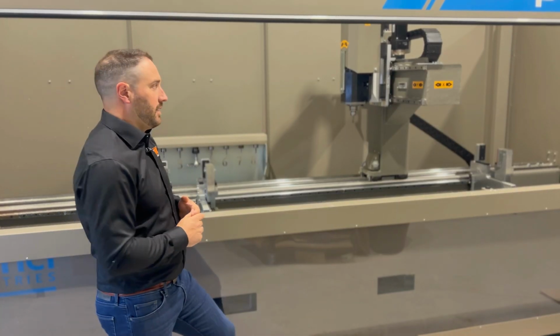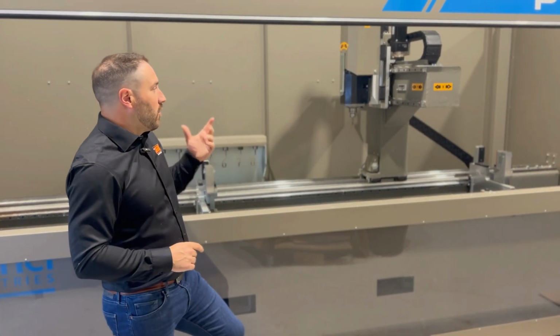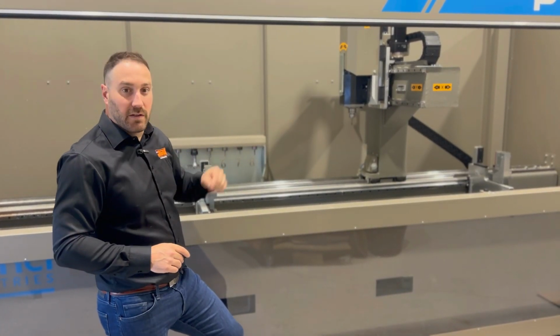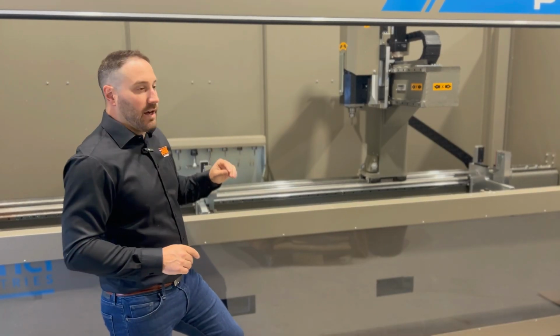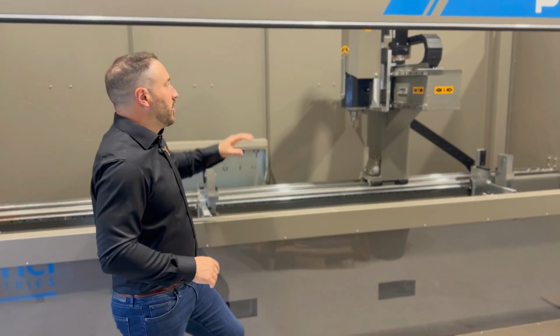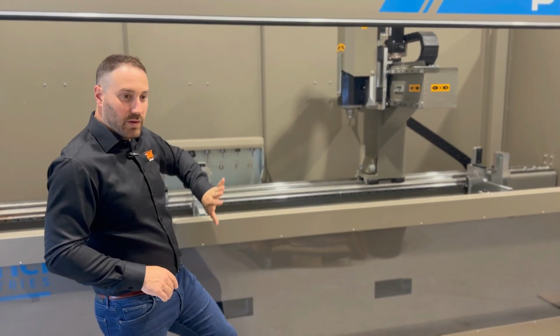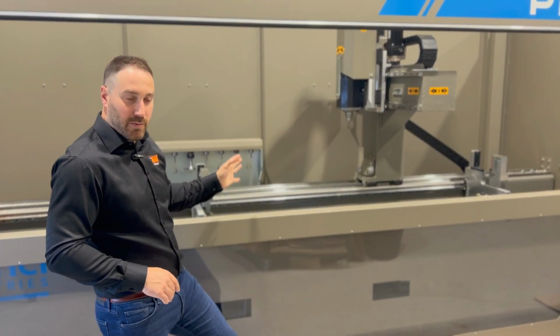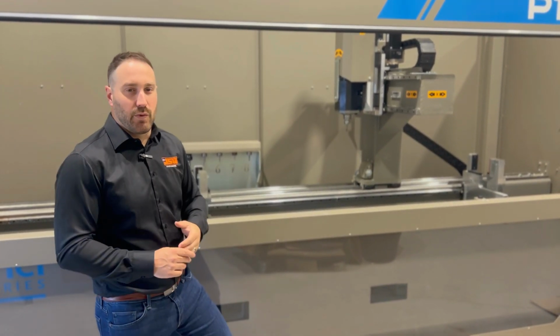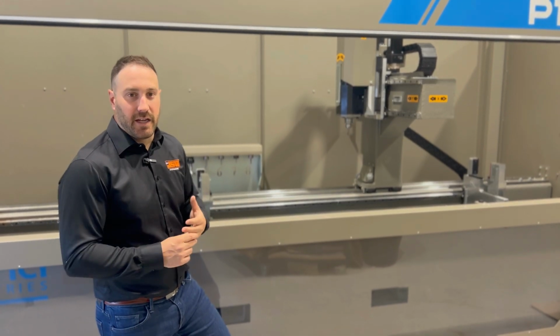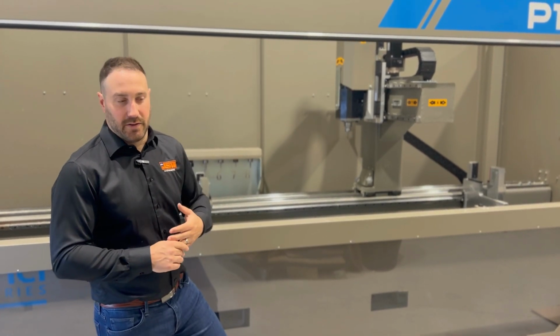You have the notion also of simultaneous work. In the CNC world, you could have the 4th axis working at the same time as the tool is working on your part, but it's not really something that we see necessary in the window and door industry.